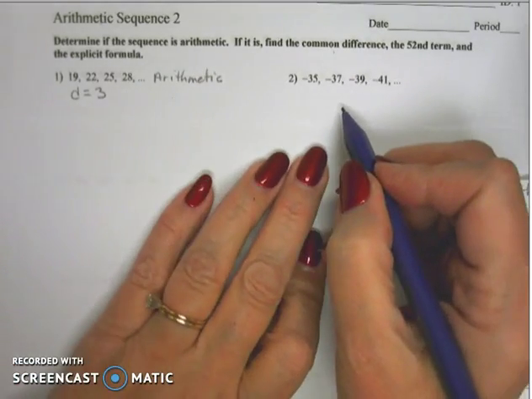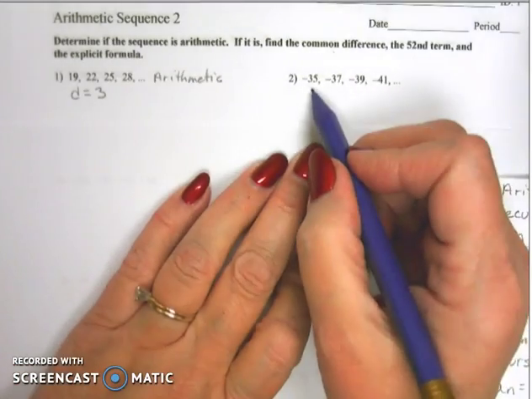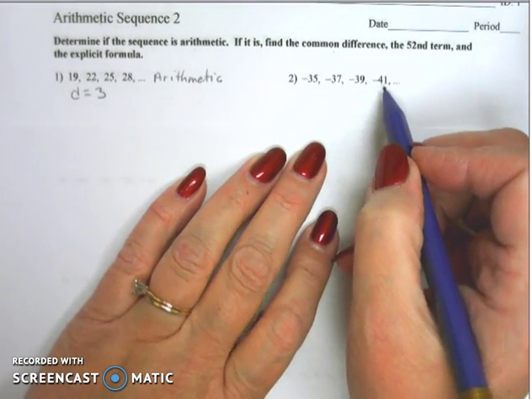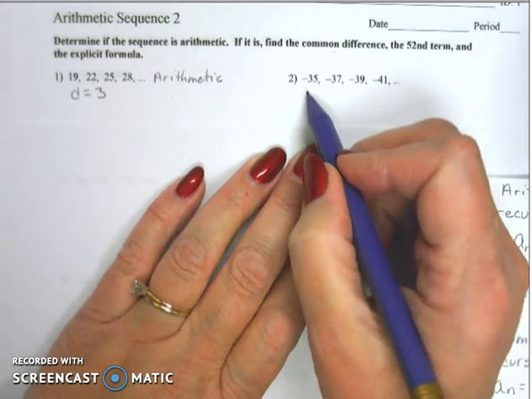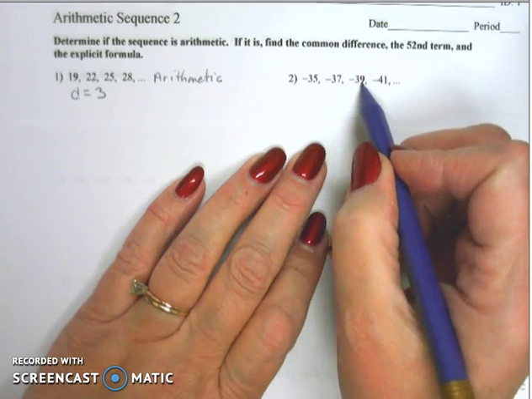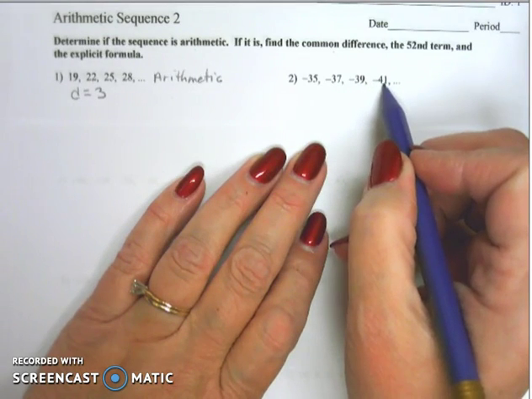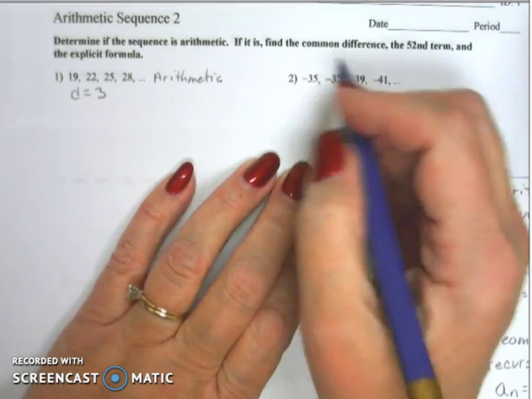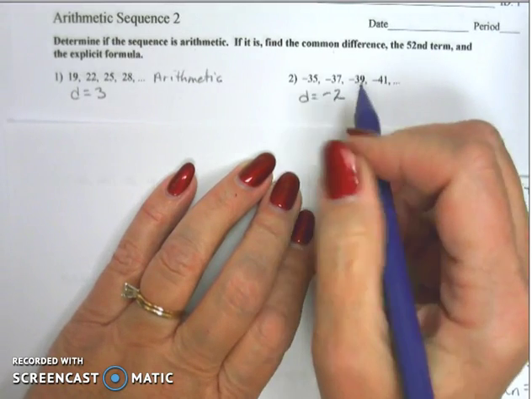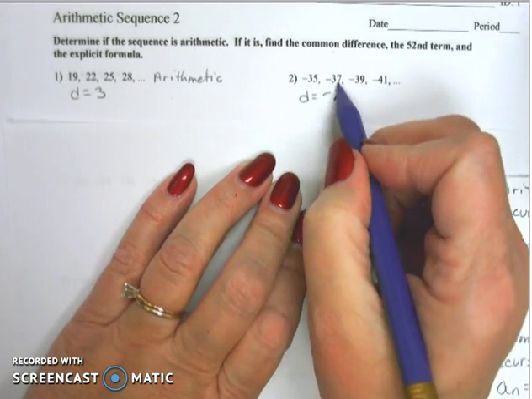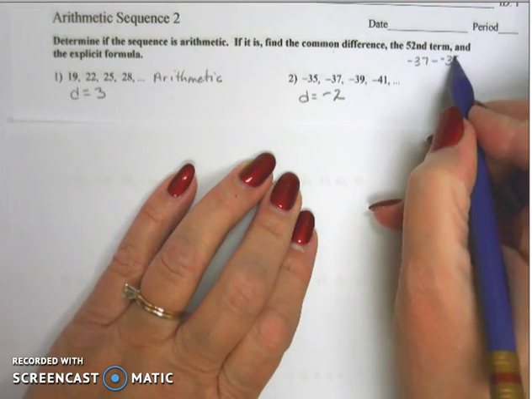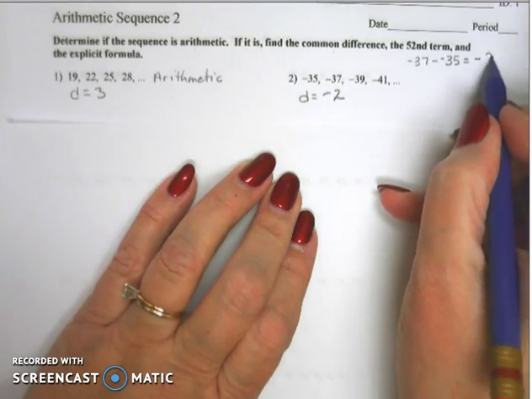Well, let's do the same thing on this problem. Negative 35, negative 37, negative 39, negative 41. If I ignore the negatives, 35, 37, 39, 41, that's going by 2's. But since it's negative and it's getting larger, my difference is negative 2. Again, if I use my calculator, negative 37 minus a negative 35 gives me negative 2.